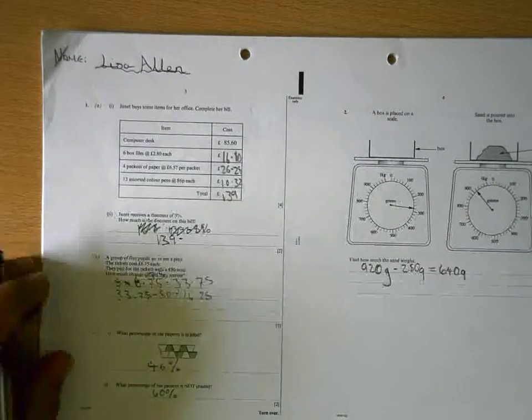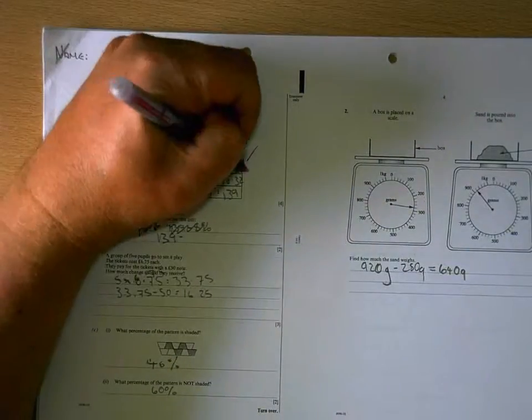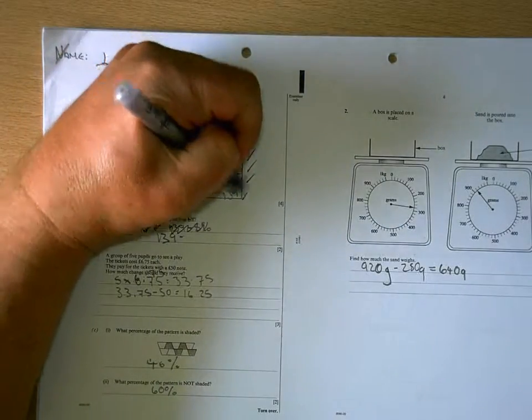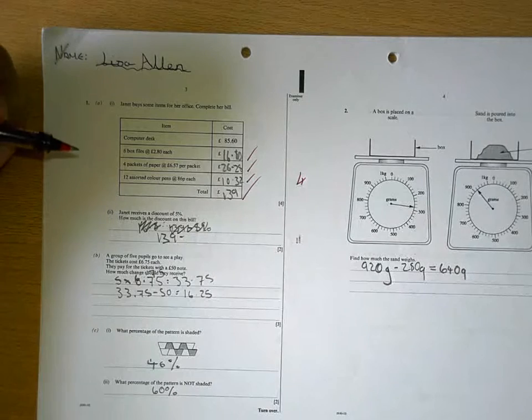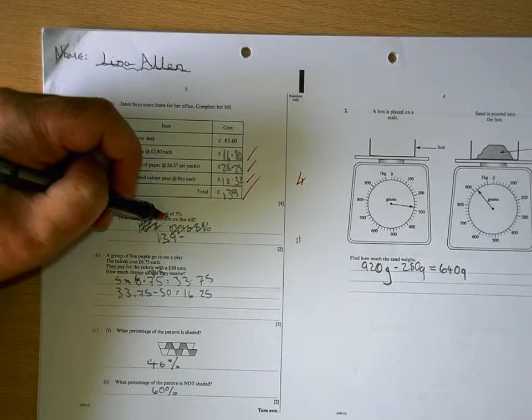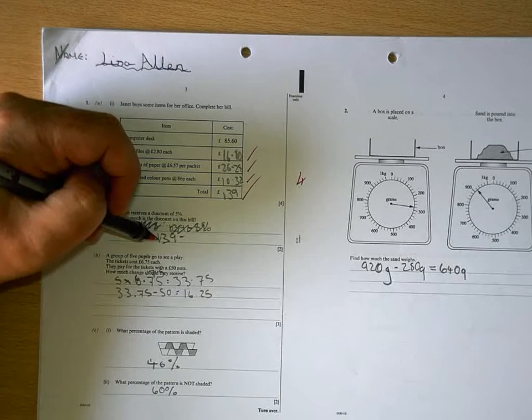Okay, Lisa, let's see how you've done. 1680 is correct. 2628, 1032, 139. Full marks for that. 5% discount. You have to work out what 5% of the 139 is.